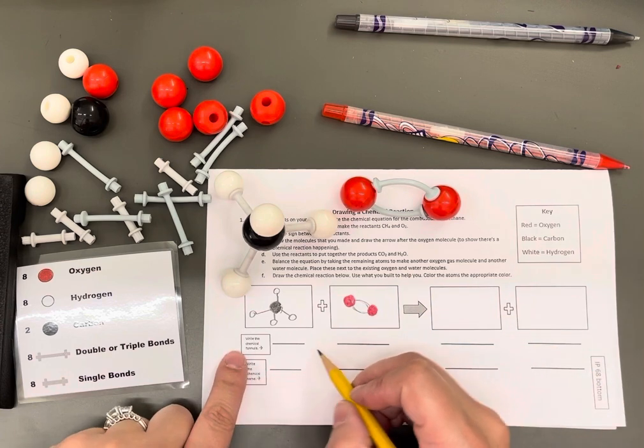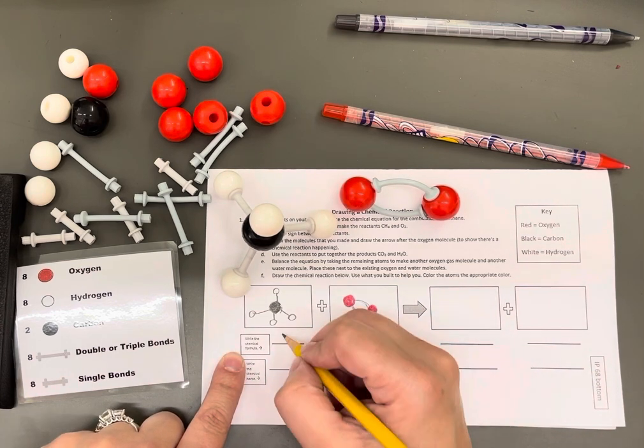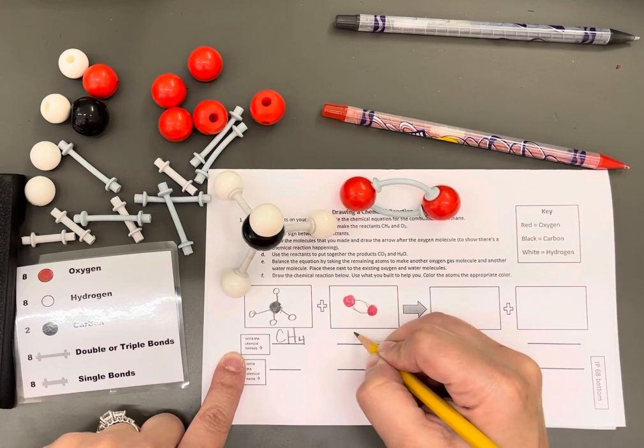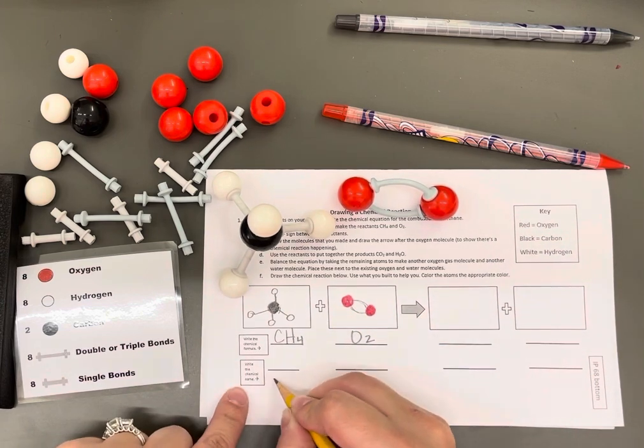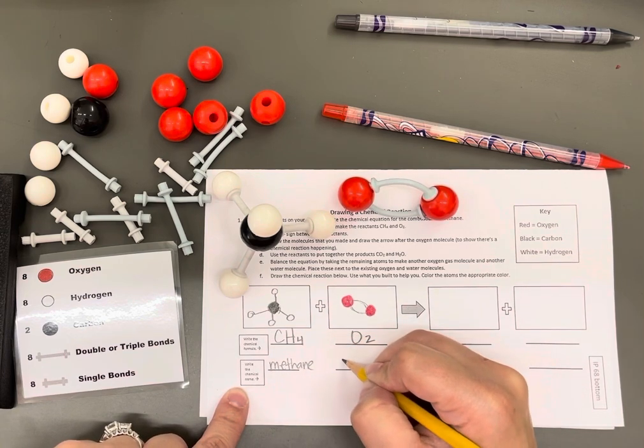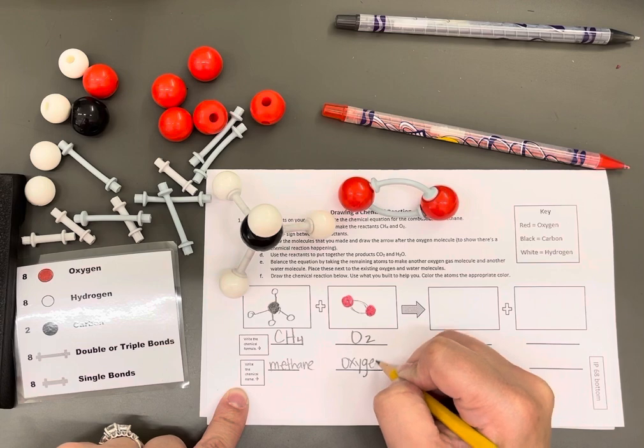And I need to write the chemical formula. So it says write the chemical formula. This is CH4. This is O2. And then it says write the chemical name. So this is methane. And this is oxygen gas.